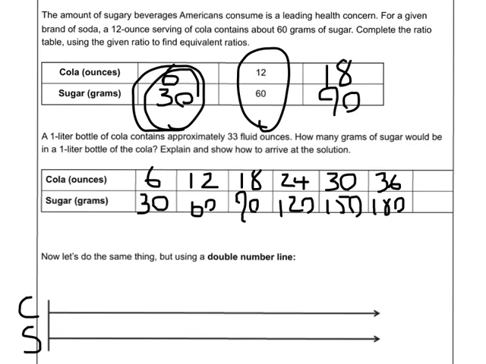Now you always start with the smallest. So start down here, get 6, 30. Then you go up and make sure the increments are good. 12, 60, 18, so on and so forth.